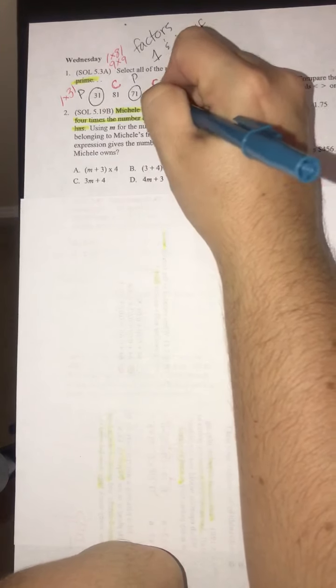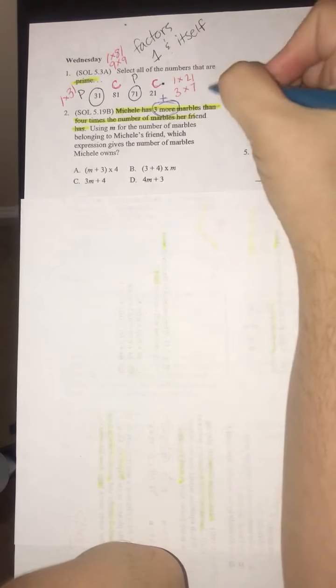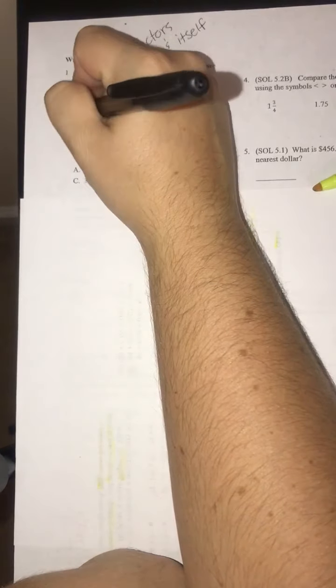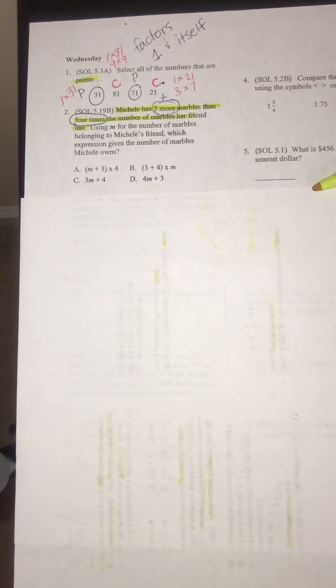I'm going to put a plus there because I'm assuming that's addition. 3 more than 4 times. So it looks like Michelle has 4 times her friend and then add 3 more. Okay, I want you to look at the answer choices.